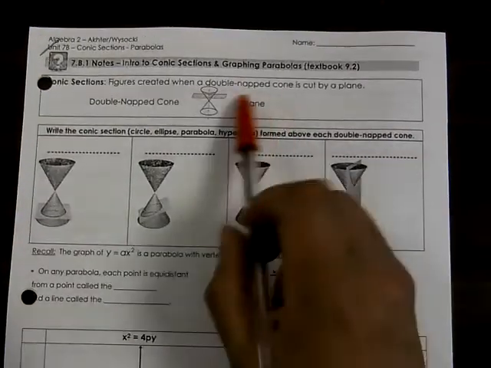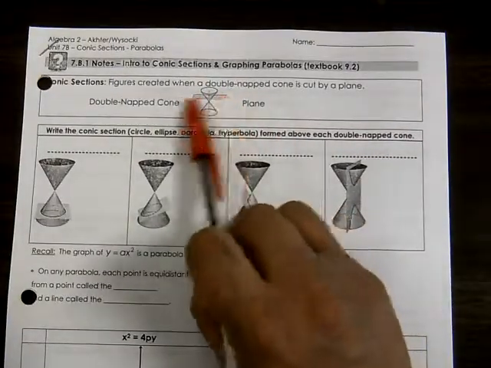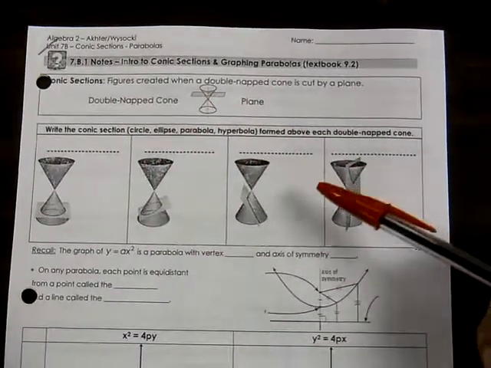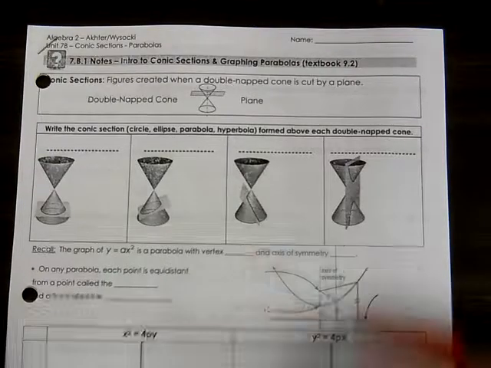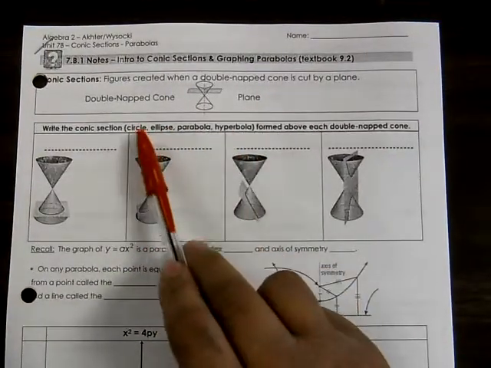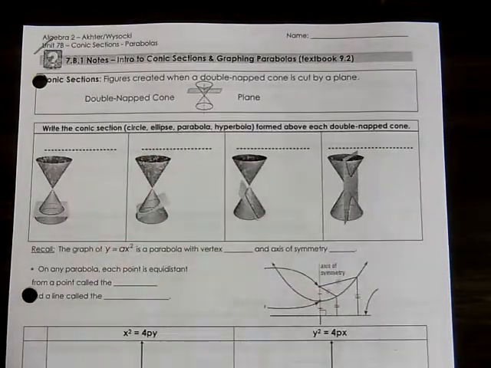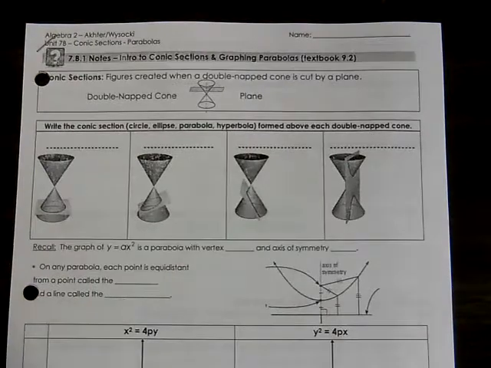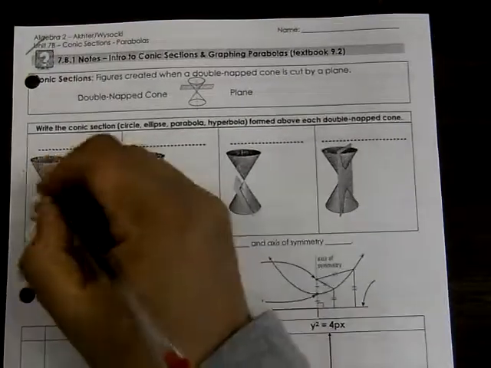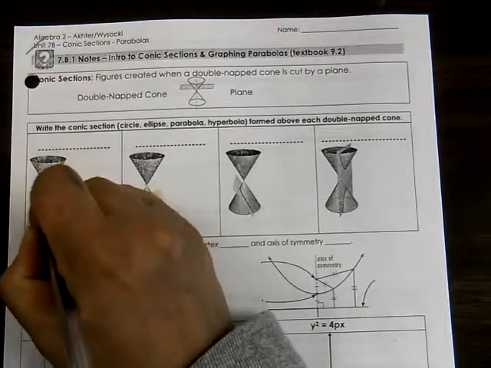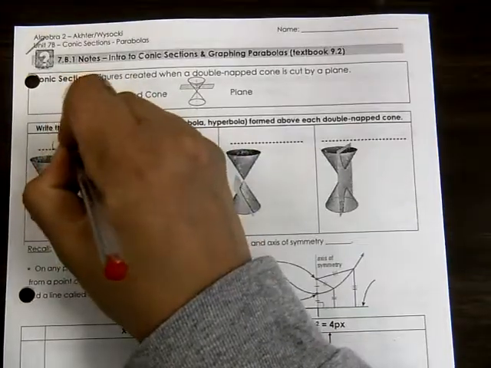Right? So this plane here shows if I cut right through it across like this, it'll form a shape. There are 4 shapes that are formed from conic sections, and they are listed right here: circle, ellipse, parabola, and hyperbola. One of the ways that you can form a circle is if you take a plane, like a sheet of paper, and cut just horizontally across. It forms this shape right here, which is a circle.